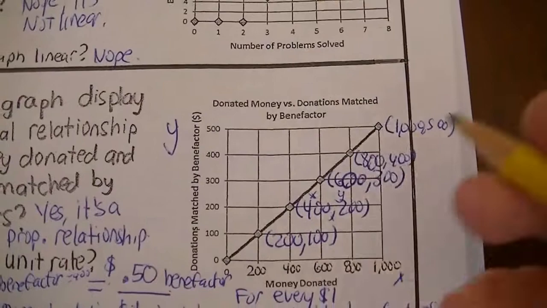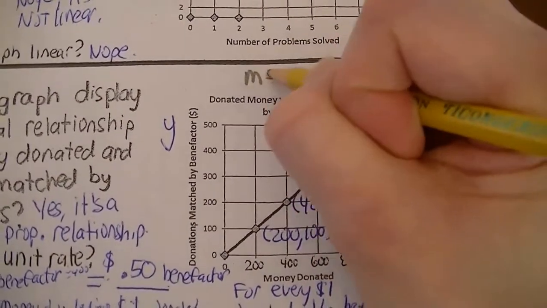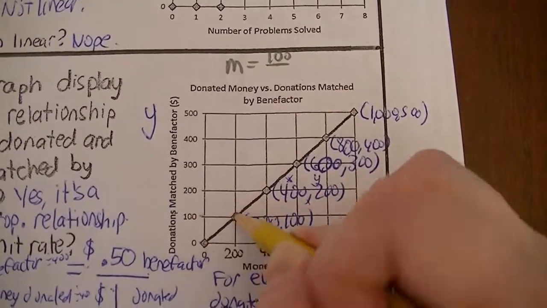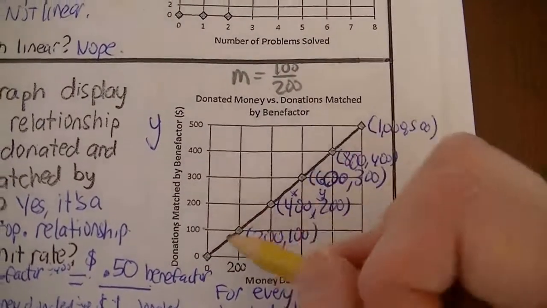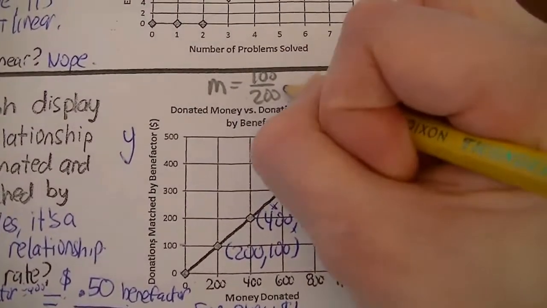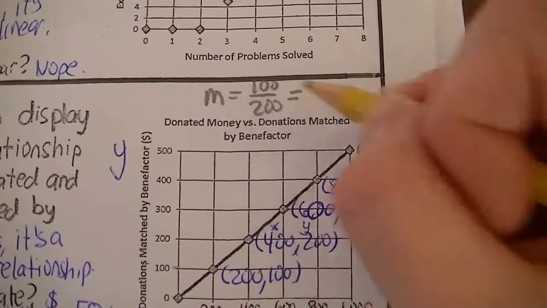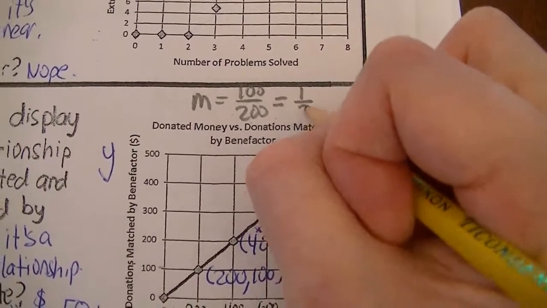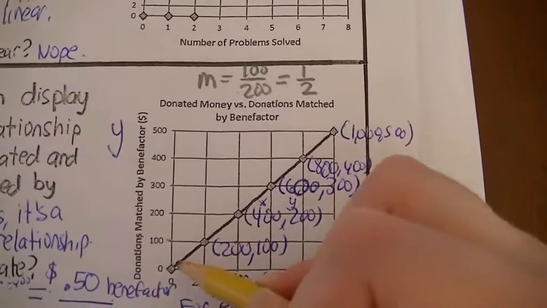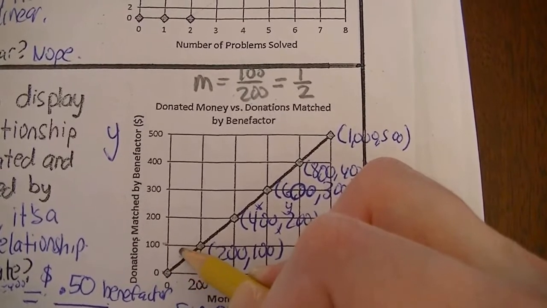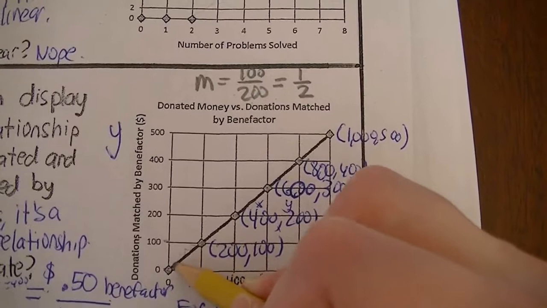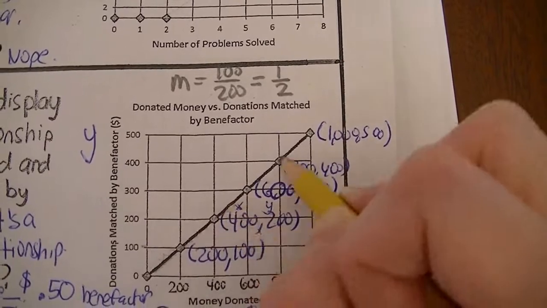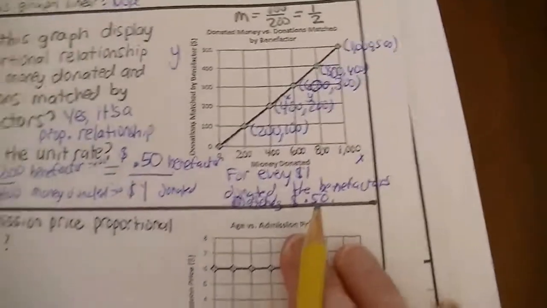Okay, whenever it's linear, you can find the slope. So the slope for this particular graph: we went up 100, to the right 200. So let's simplify this all the way down. Divide by 100, divide by 100. 100 divided by 100 is 1. 200 divided by 100 is 2. So my slope is 1/2, simplified all the way down. So basically you go up 1 to the right 2, up 1 to the right 2, and you'll get the points on the graph. And with a line, all these are points so close together that they form a line. Okay, but more on that later.